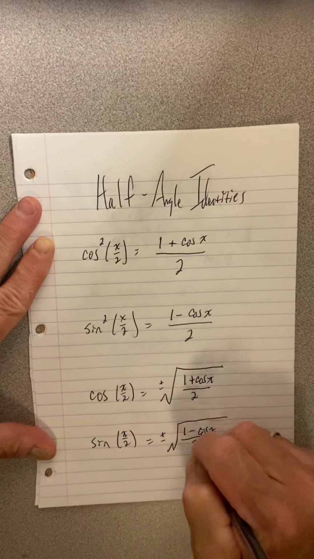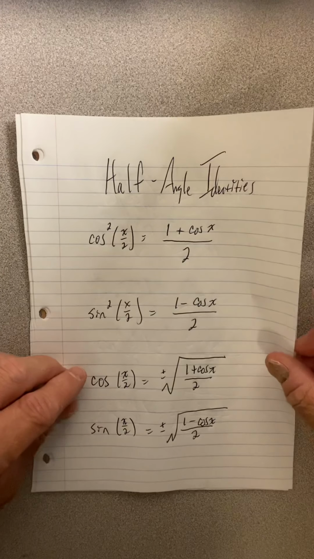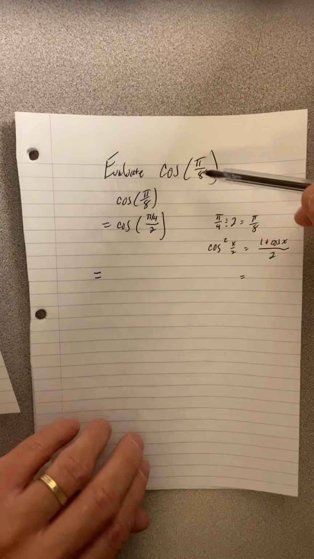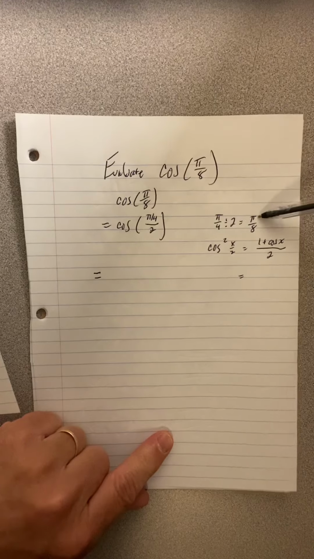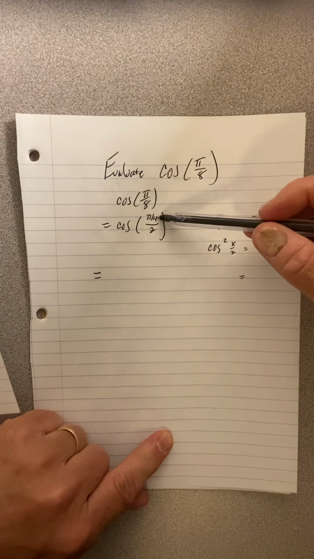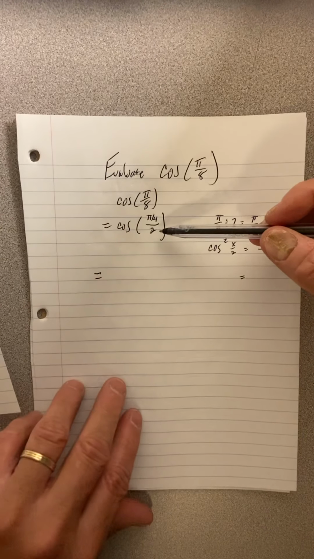And there we have it. So let's use one of these. Let's evaluate cosine pi 8. Well, the first thing I notice is that pi 4 cut in half is pi 8. So I can rewrite pi 8 as pi 4 cut in half. And then that means the half angle identity comes into play.